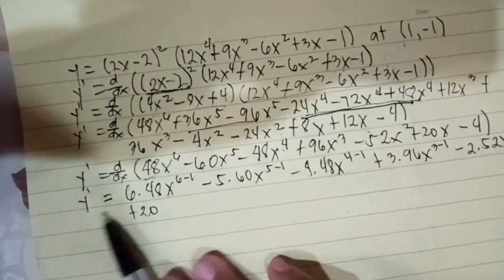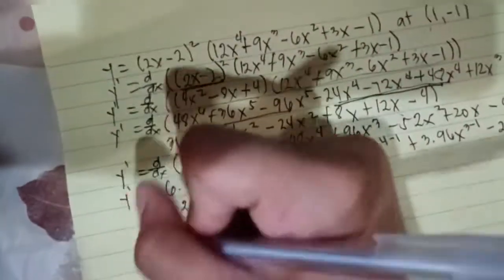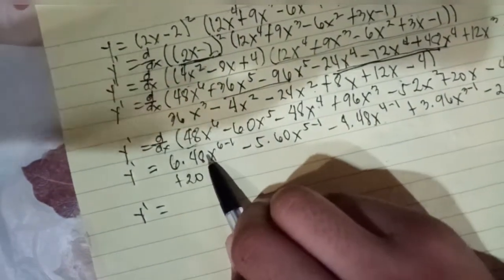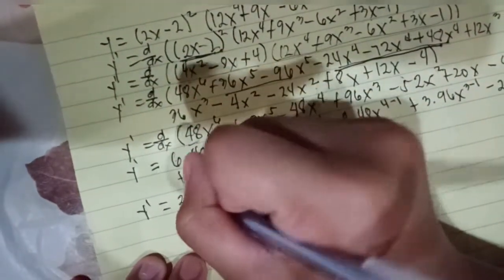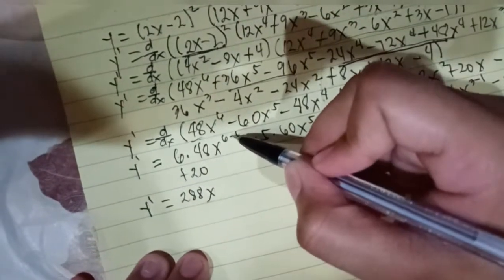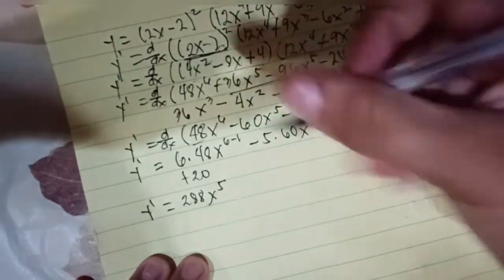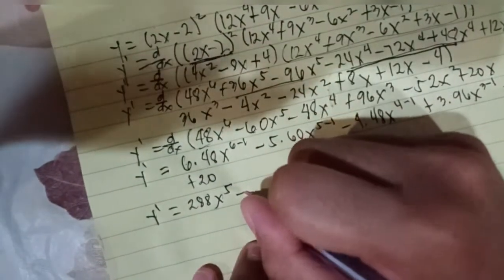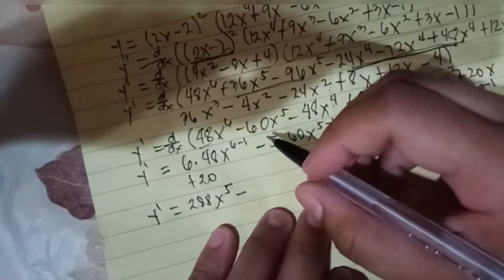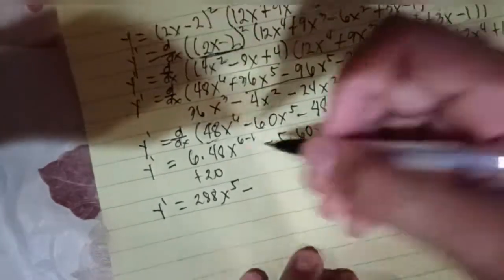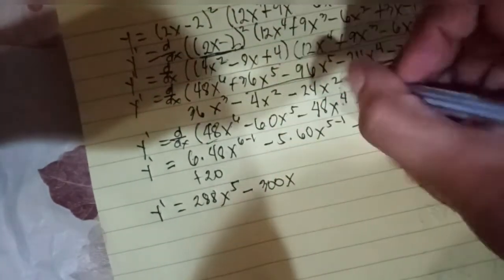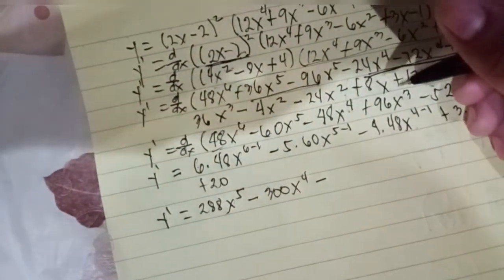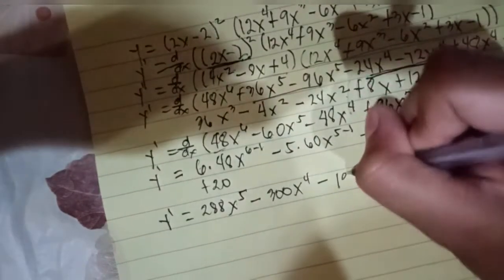So what we're going to do next is simplify this expression. It will now become y prime is equal to 6 times 48 is equal to 288x, 6 minus 1 will become, the exponent will become 5. So do the same for the rest. So minus 5 times 60 is equal to 300x raised to the power of 4, minus 4 times 48 is equal to 192.